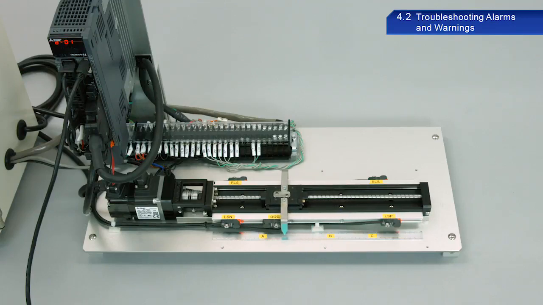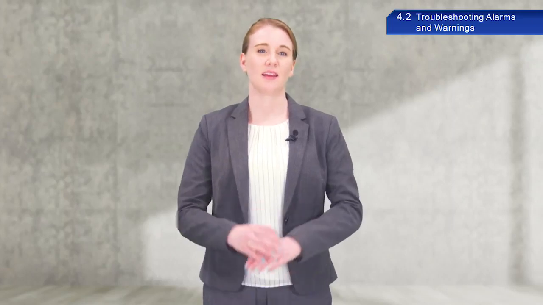Use jog operation to return to the origin position of the workpiece. Input the clear signal into the servo amplifier. Input of the clear signal tells the servo amplifier that the current position is the origin position. Use a programmable controller output or external switch to input the clear signal.